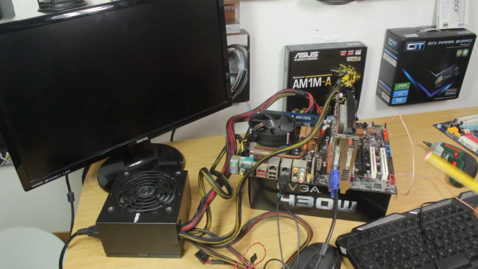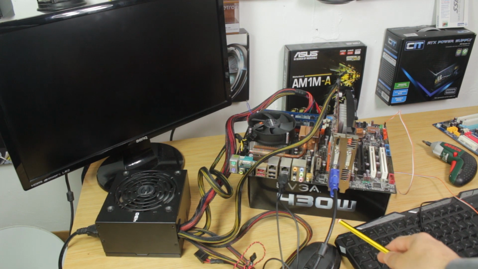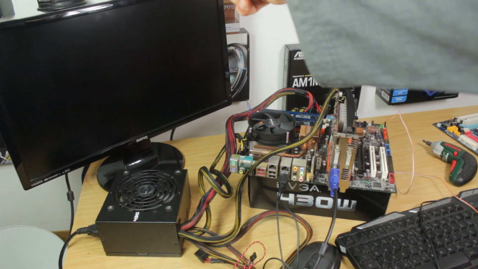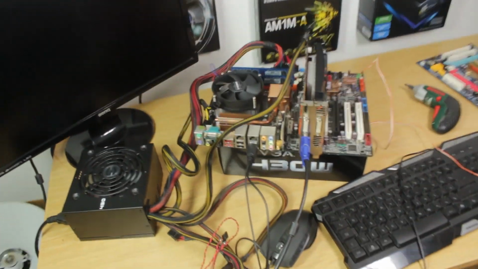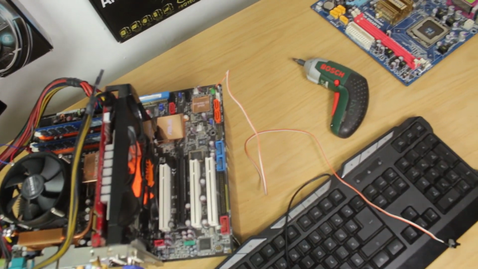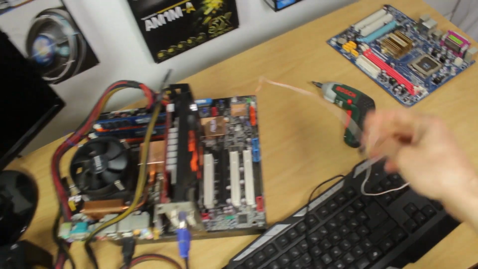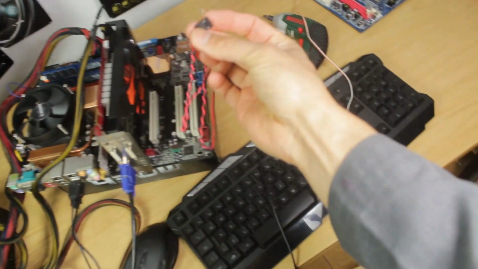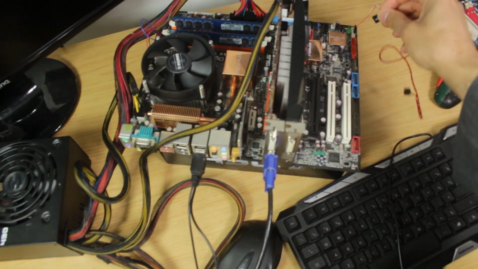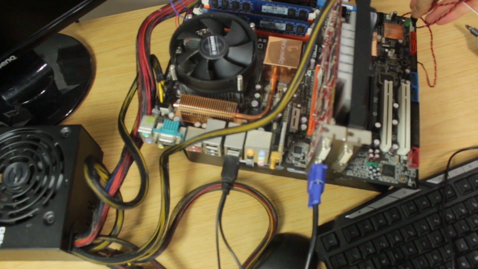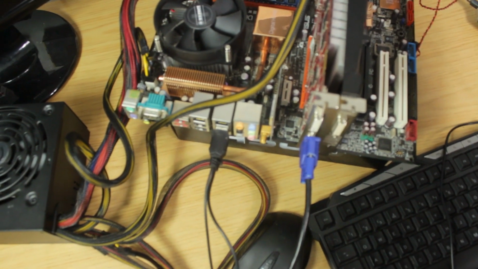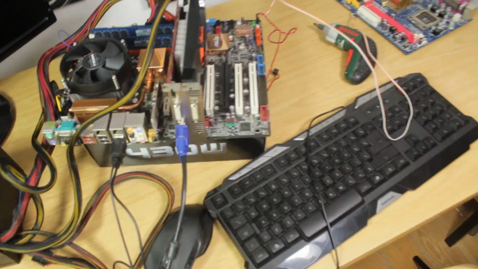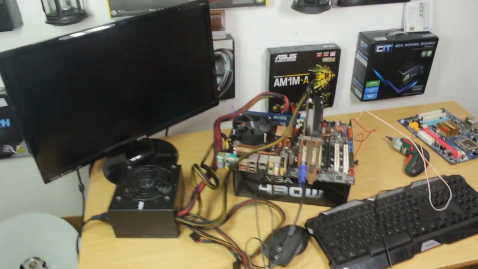Now, what I've got hooked up is a VGA cable here to this BenQ monitor, and I've also got a switch, and one thing I forgot to put, I'm going to put a speaker cable in there so we can hear the beep when it turns on. Hopefully. Right, and we're all set.